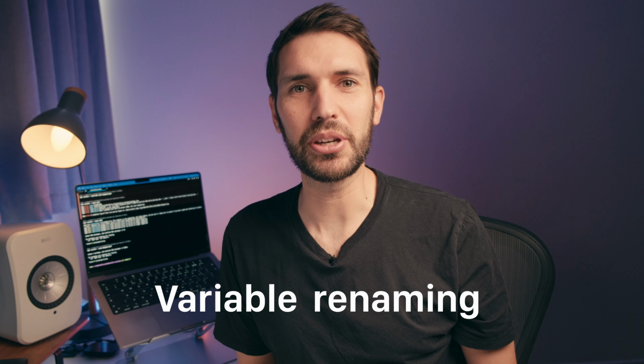Okay, so the second trick I'm going to show you is variable renaming. Now, if you still manually double-click on a variable's name to rename it, and then go and manually apply that action to everywhere else that references that variable, maybe take a look at this instead.